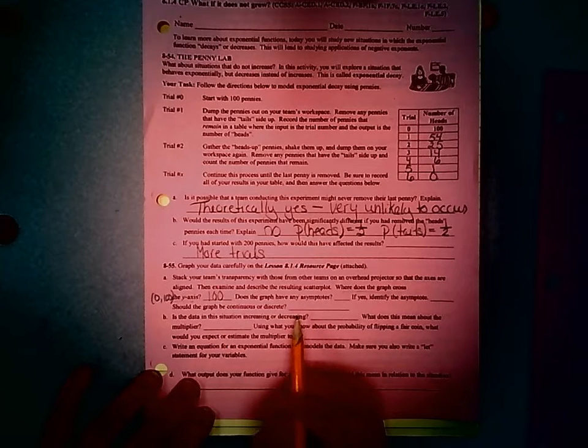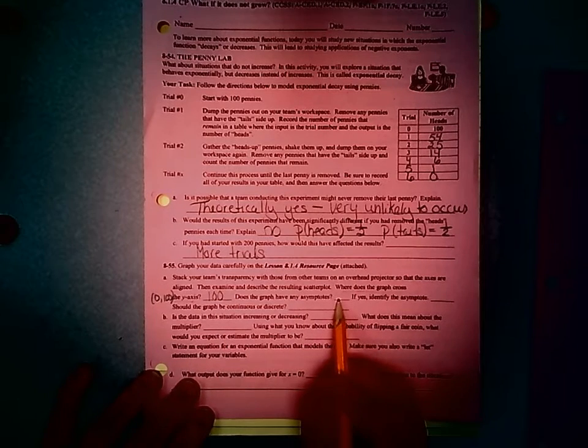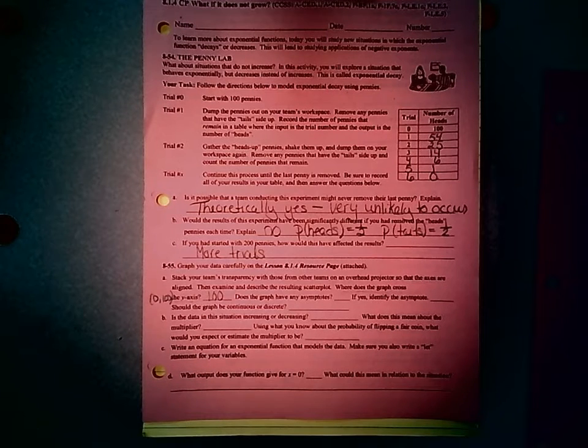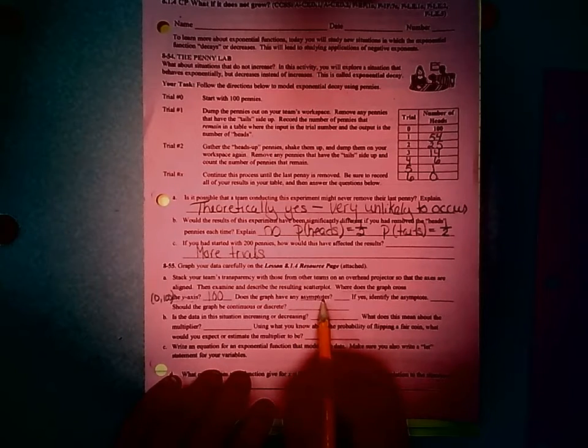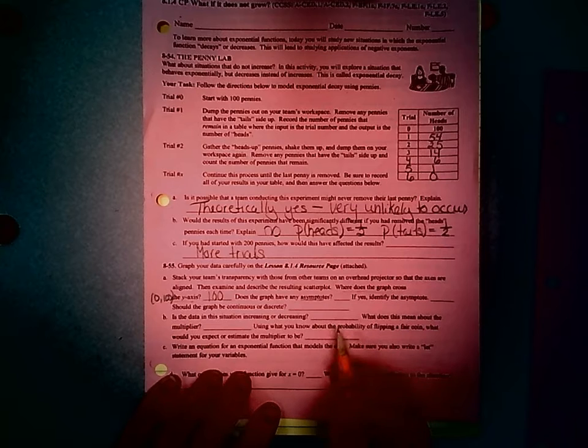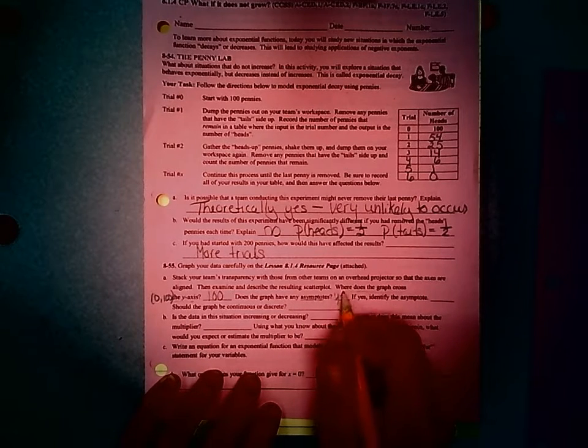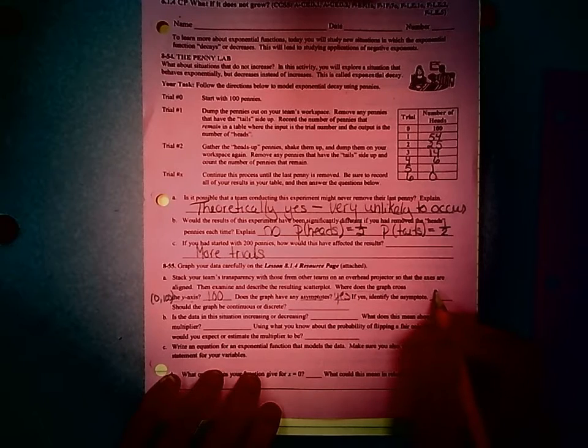Does the graph have any asymptotes? If we looked at the data, the bigger the set of data, the more able we are to see the trend. The asymptote is where it keeps approaching but never really reaches. In theory, we would have an asymptote and it would be at y equals 0.